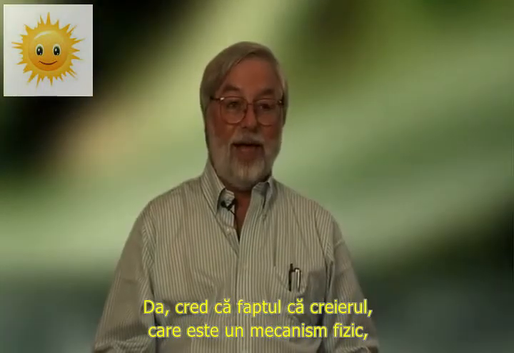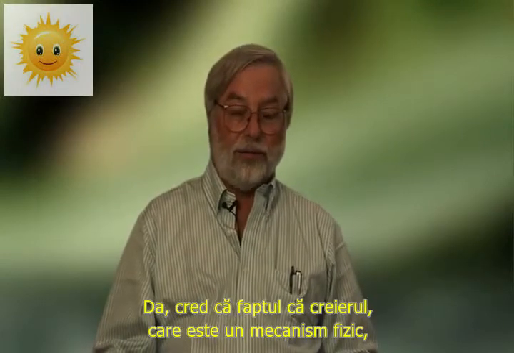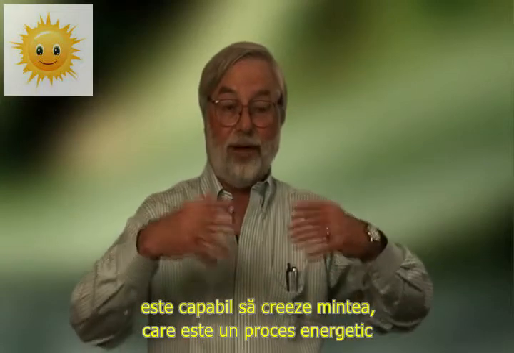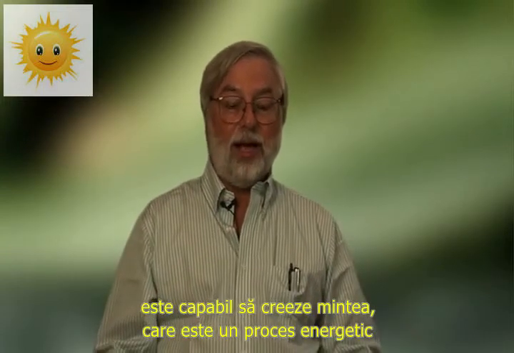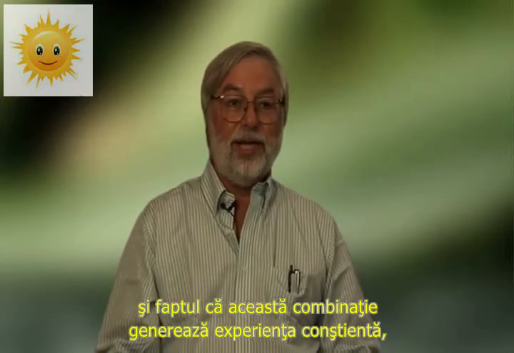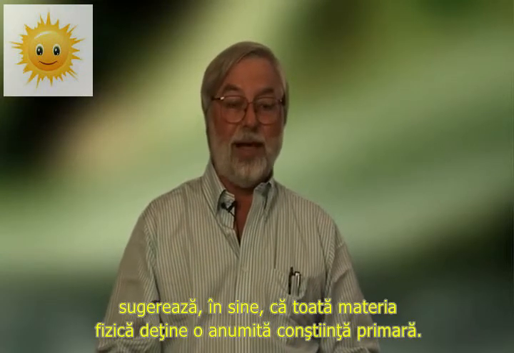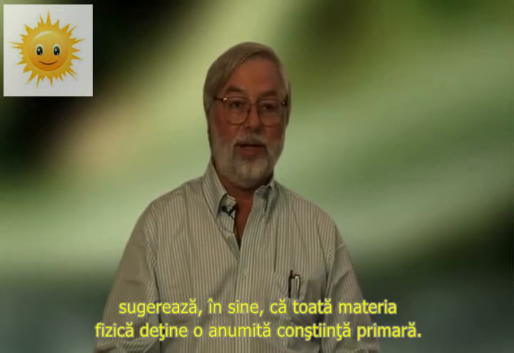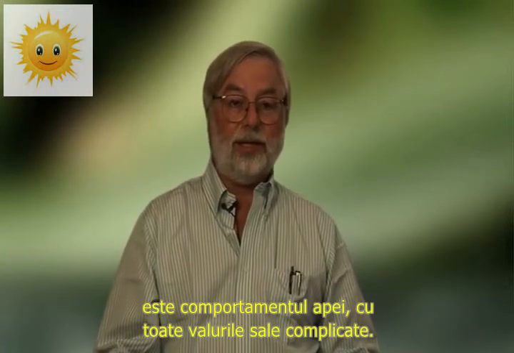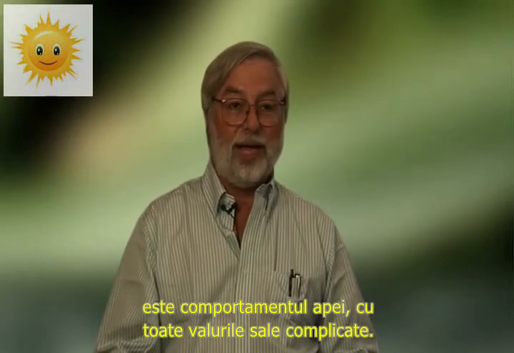Yes, I think the fact that the brain, which is a physical mechanism, is capable of sustaining the mind, which is an energetic process, and the fact that this combination makes for conscious experience itself suggests that all physical matter has a certain primal consciousness. And the clearest example of this is in the behavior of water in all its complicated ways.